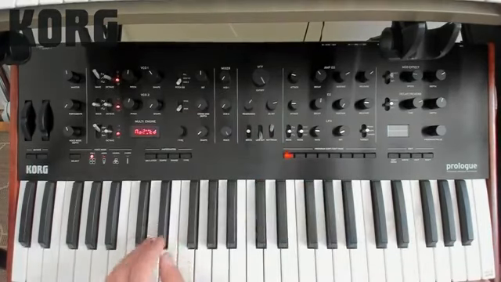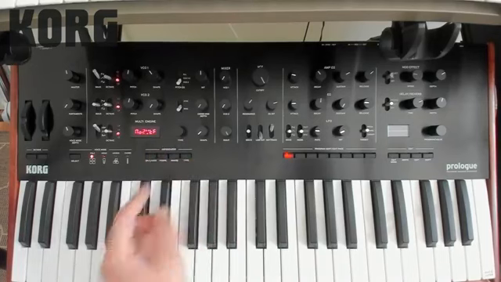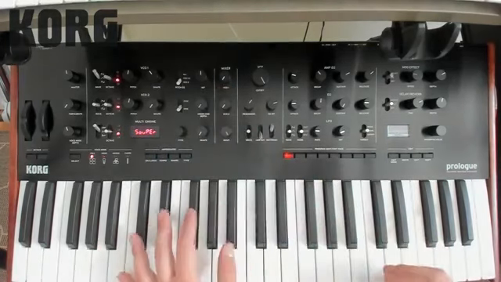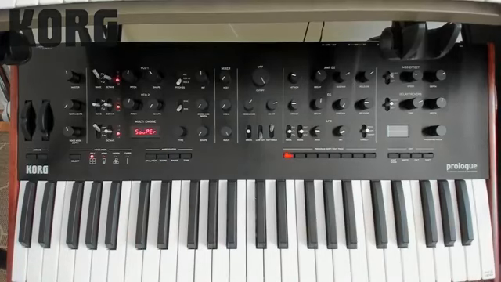These are all really cool. These are the Mutable Instruments modules. And this is an oscillator that I really like that is actually, I believe, available for free. Let's pull up the page over here.